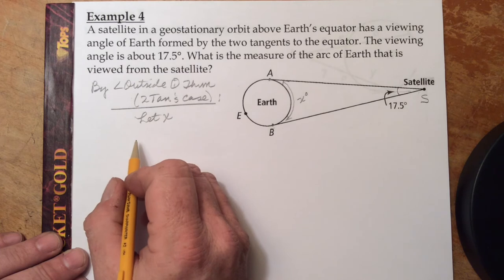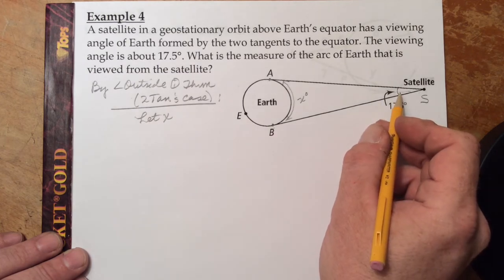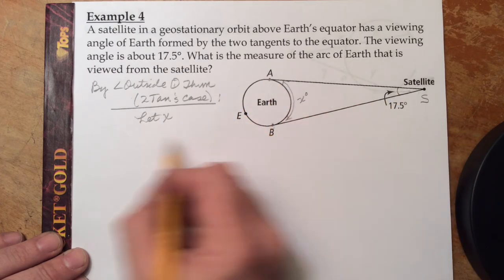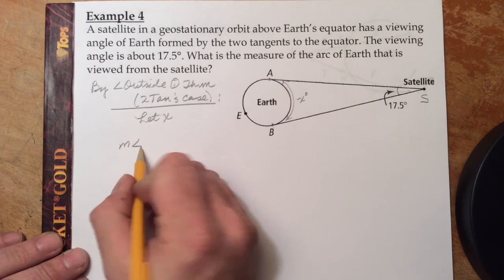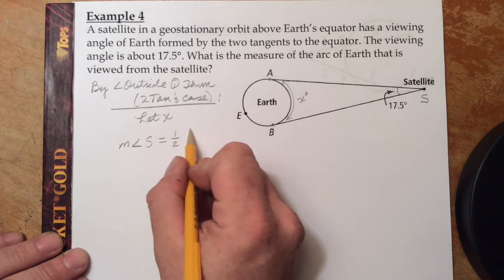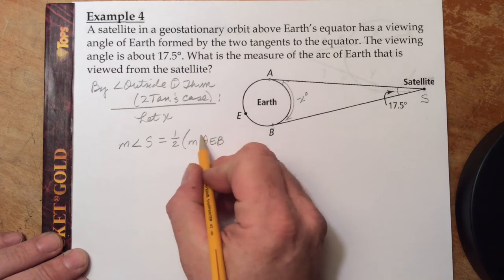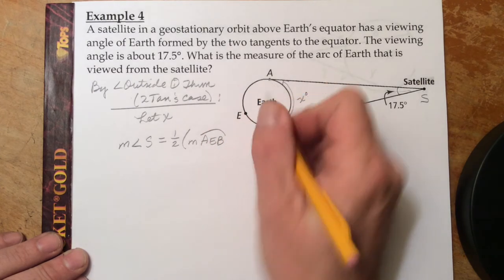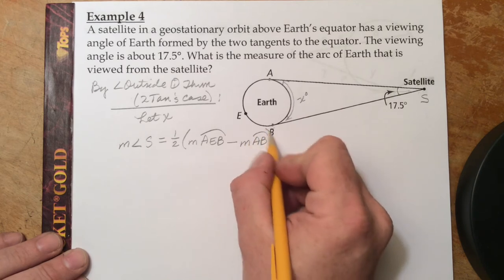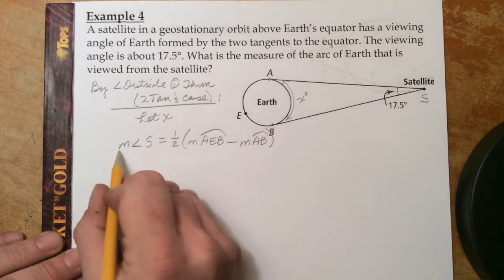So using the theorem, remember the measure of this angle is equal to half the difference between the two arcs that were created by these 2 points. So that would be the measure of angle S, which is from the satellite, equals 1/2 times the measure of arc AEB, the bigger arc here, minus the measure of arc AB, the one we're looking for that we called x. This is the equation we can use.